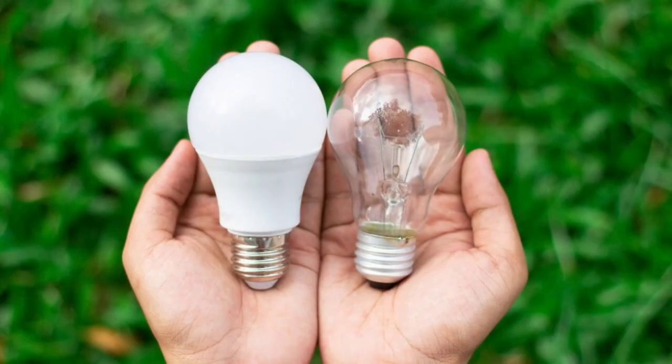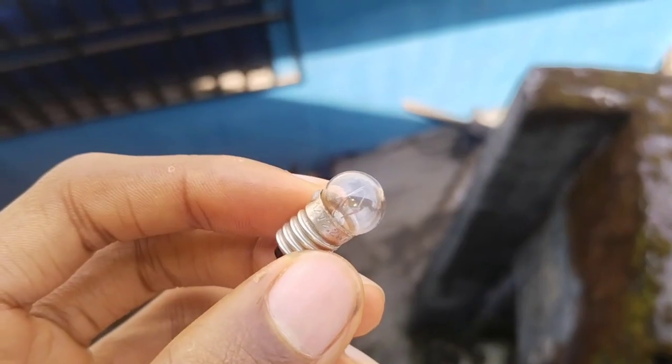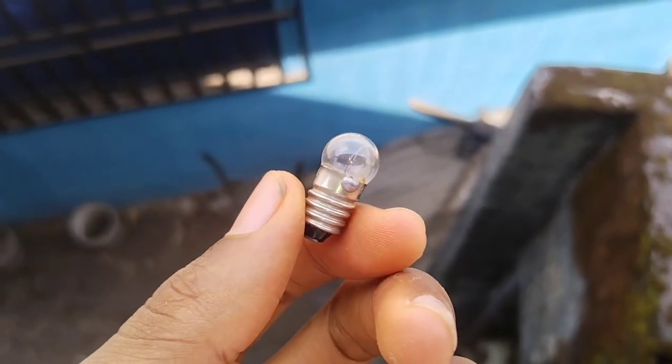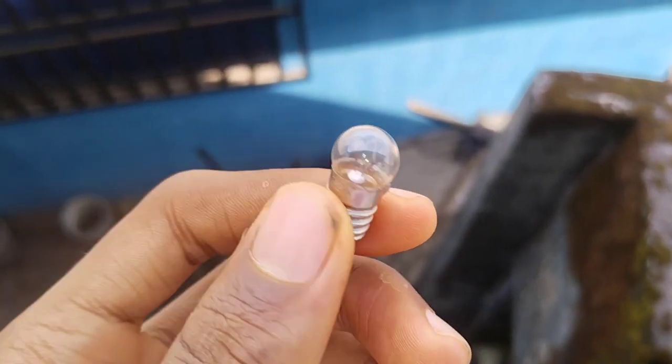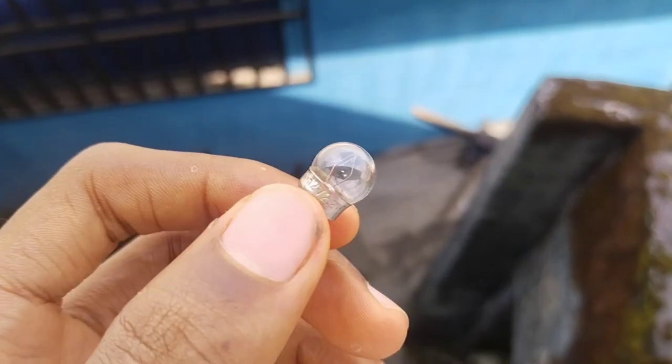So I guess you've got the full breakdown on how the incandescent bulb works, what is inside the incandescent bulb, what generates the light, how it's built, and everything you need to know about it. I hope you really enjoyed this video. If you have any questions or you don't understand my points, just let me know in the comment section below, and I'll answer your question as soon as possible.